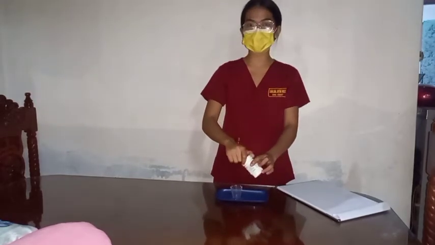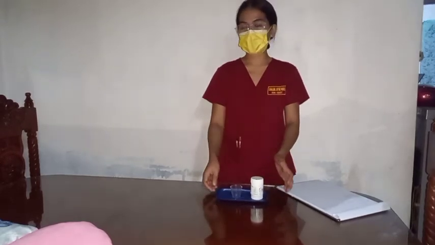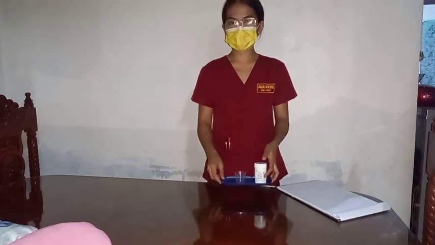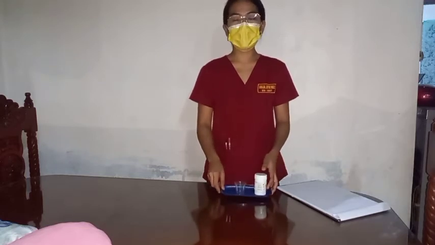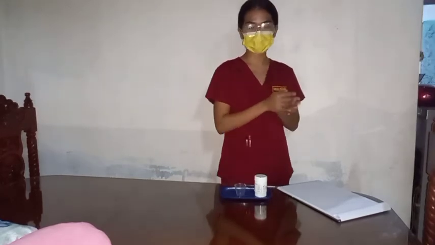Assuming that I already put the medicine here, then I am now ready to go to the patient's room. But first, I am going again to wash my hands or to put some alcohol.